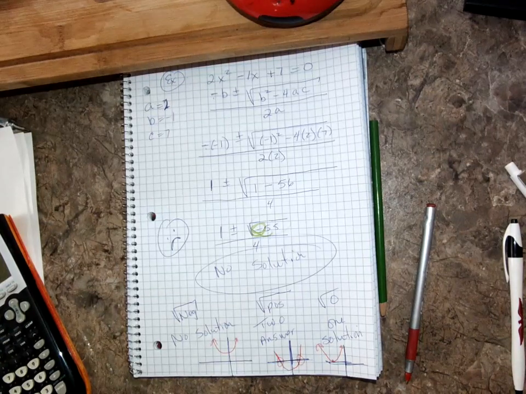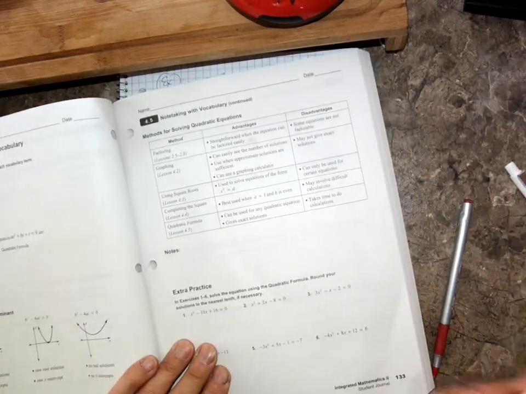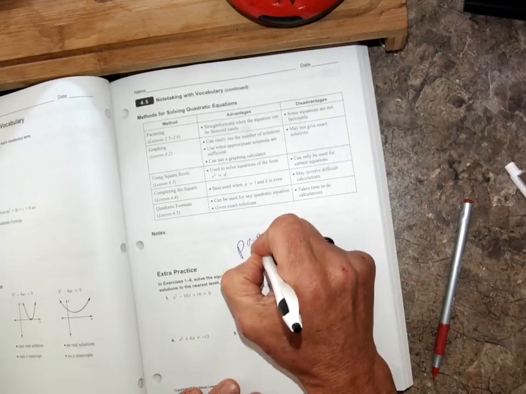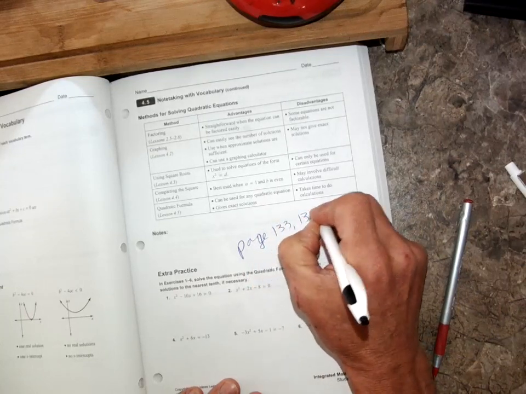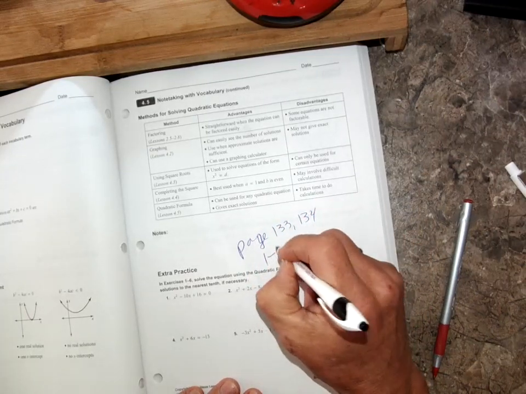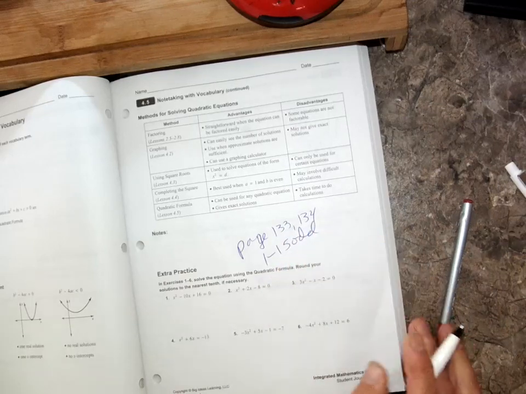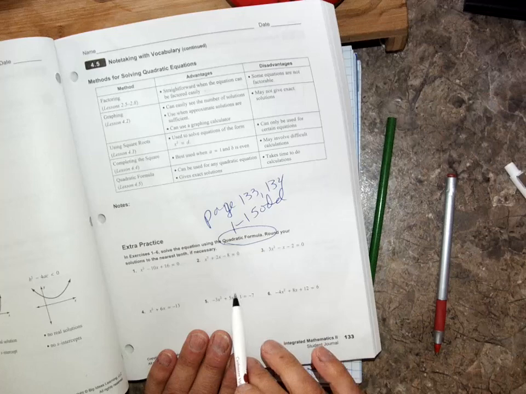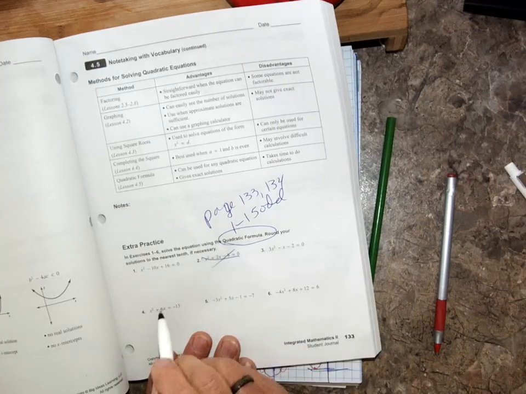Okay, so homework for today. We're going to go to page 133. I need you to show your work. You're probably going to need to do this on a separate sheet of paper, okay? So we're going to go to page 133 in your journal, and I want you to do pages 133 and 134. I'd like you to do 1 through 15, odd. Okay, and I would probably suggest graphing on a separate sheet of paper. You're never going to be able to fit all this in here, okay? So don't do 2, don't do 4.